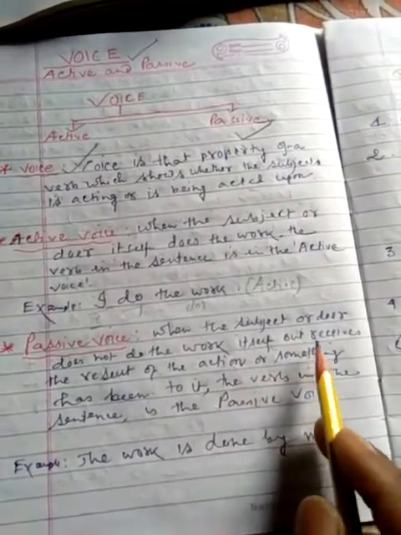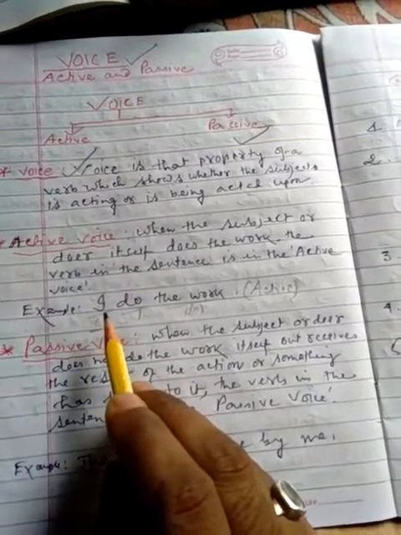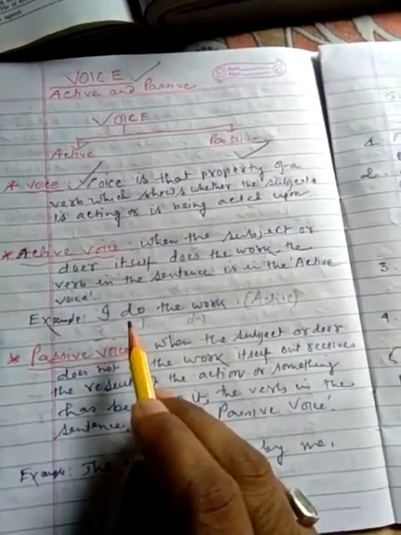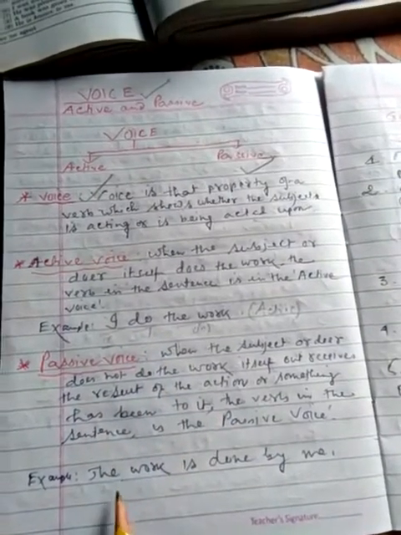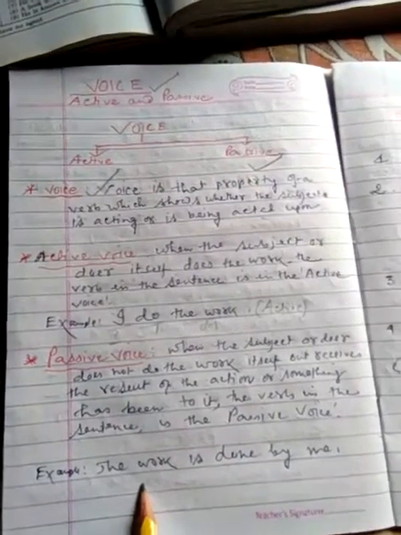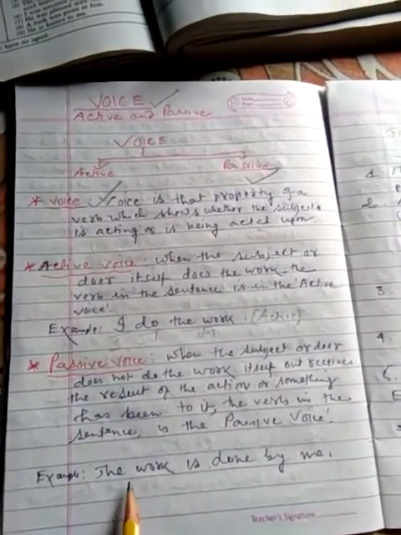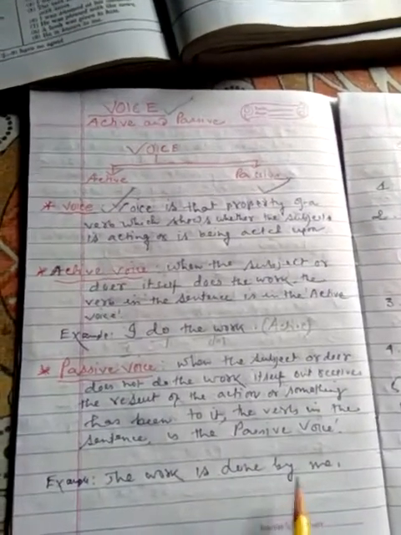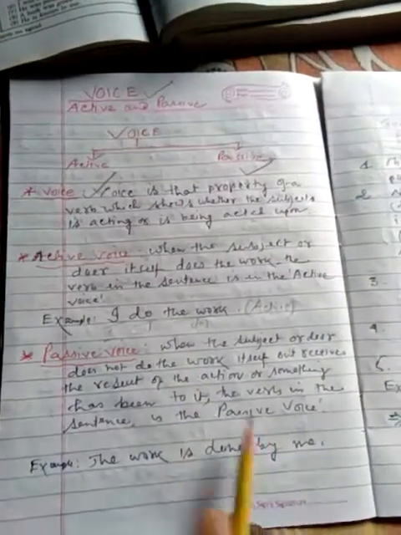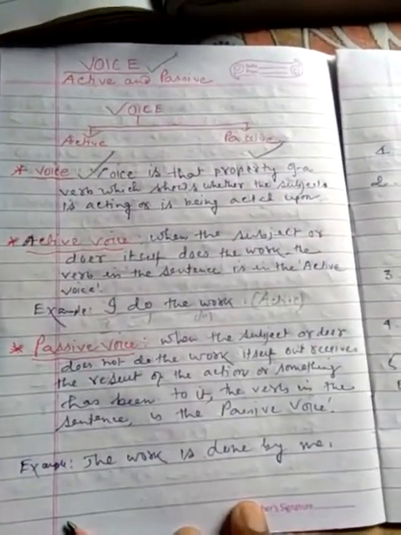So here the object is working, not the subject. If you find out the meaning, the work is done by me, it means वो काम मेरे द्वारा किया गया है, ओके, और ये काम हम किए हैं. This is the difference between active voice and passive voice. Have you understood?